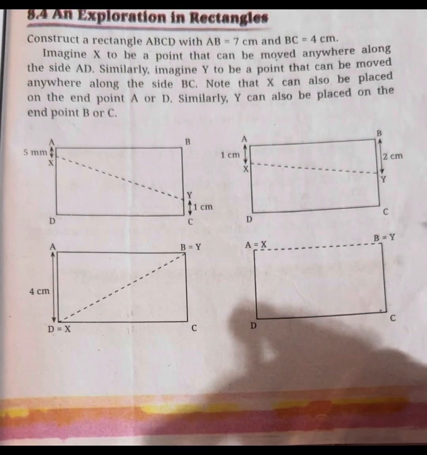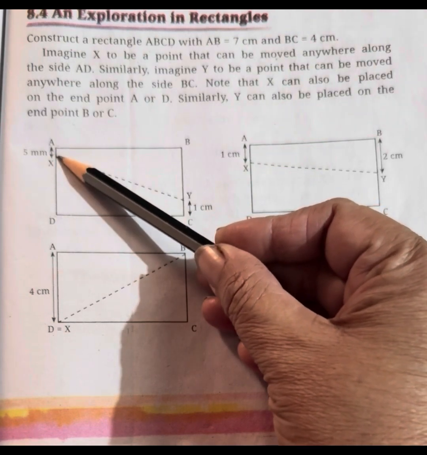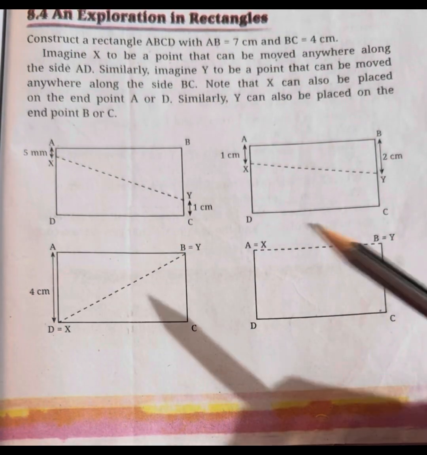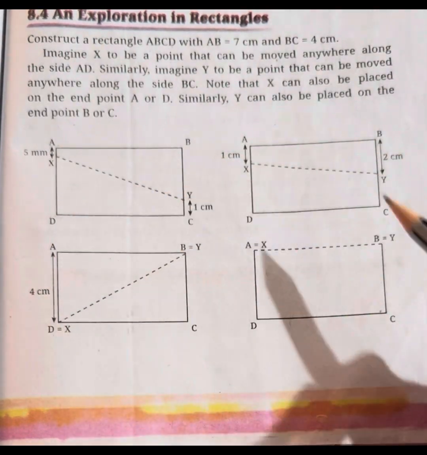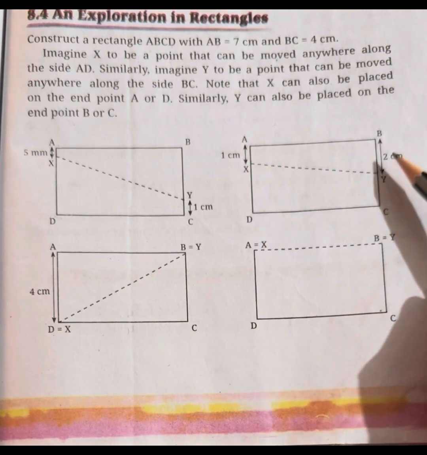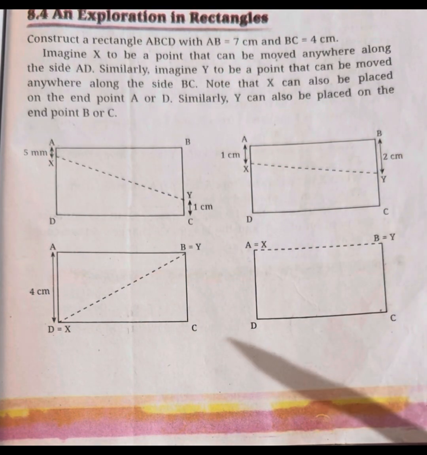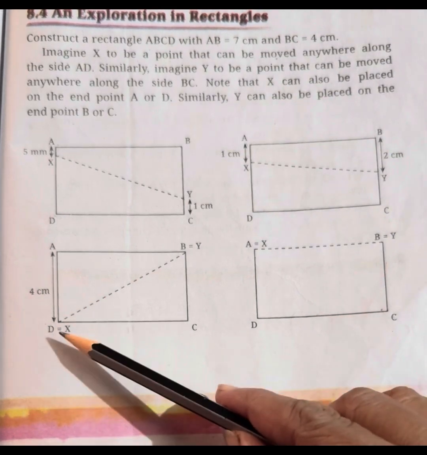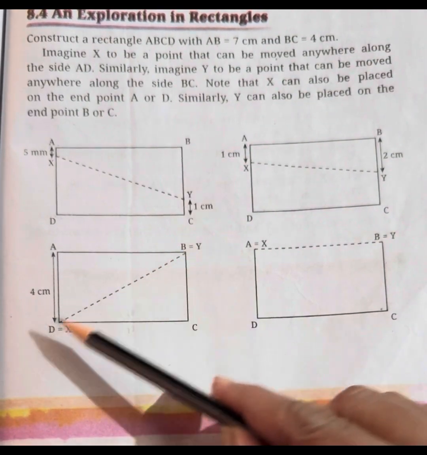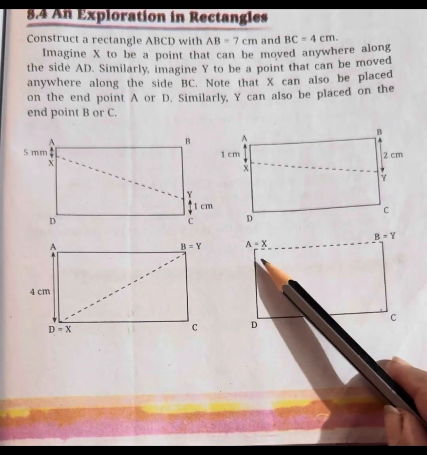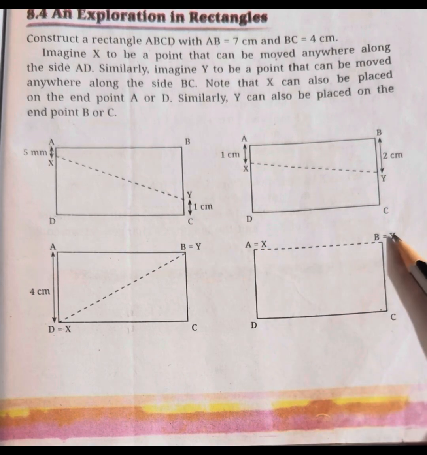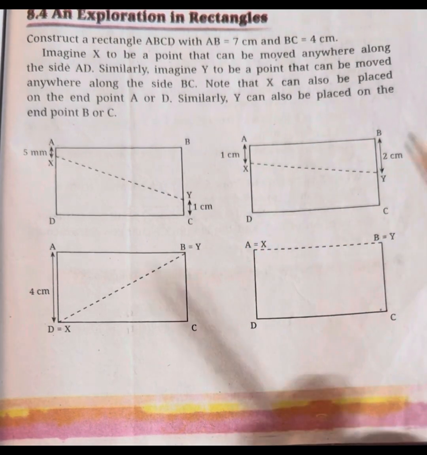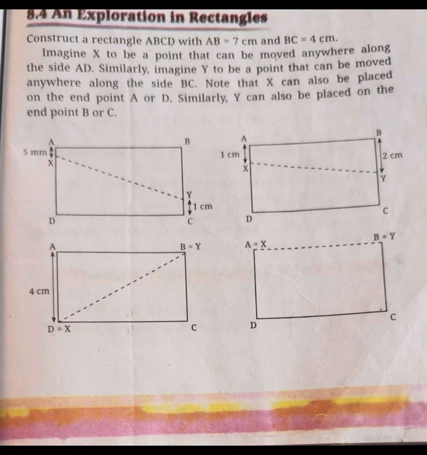So here you can see there are 4 situations given. You can see here X is marked 5 mm below A and here Y is marked 1 centimeter above C. Similarly, then they are joined XY. Then here 1 centimeter below A, here 2 centimeter below B. In the third situation, you can see this is at point D and this is at point Y. And then those lines are joined. And in the fourth situation, X is at A and Y is at B. Okay, so it is overlapping the line AB. Right, now based on this scenario, there are questions asked.